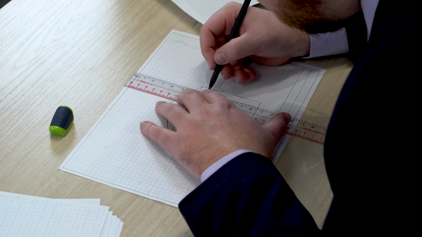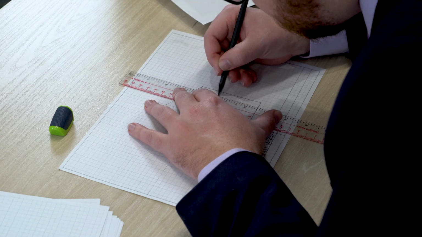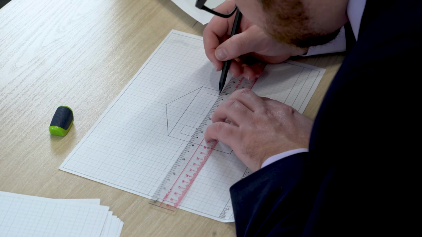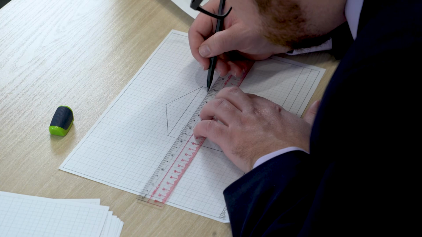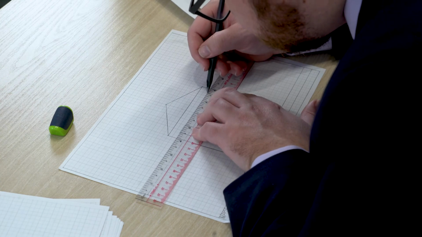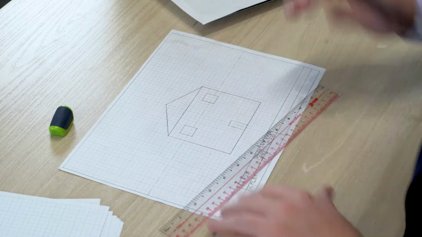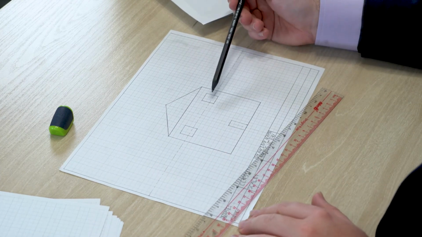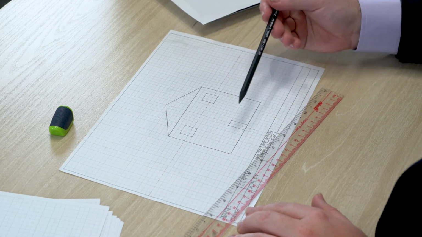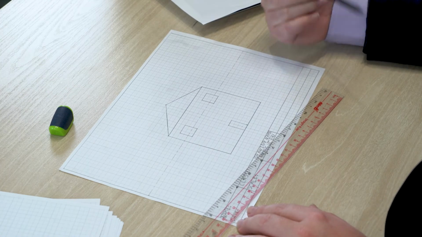Now we are going to create the exact same window on the right-hand side. Okay. Now we have our windows and a door.